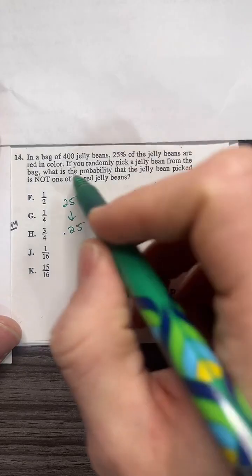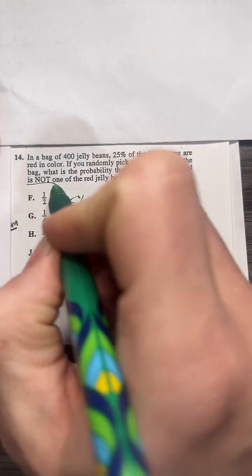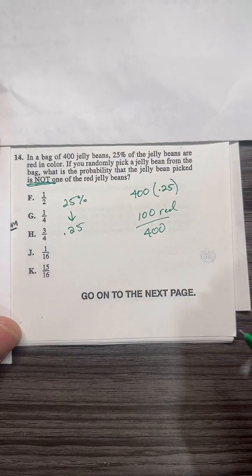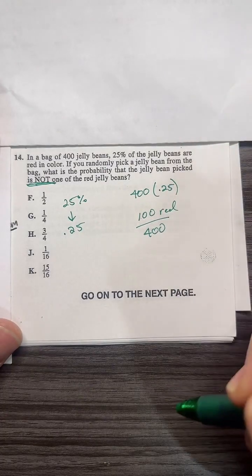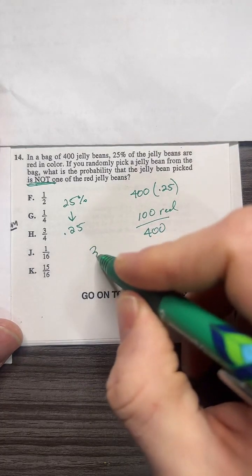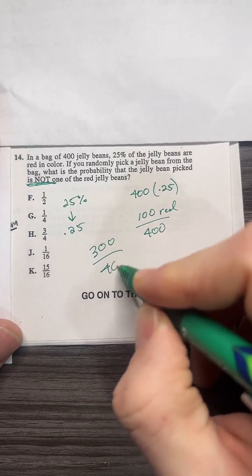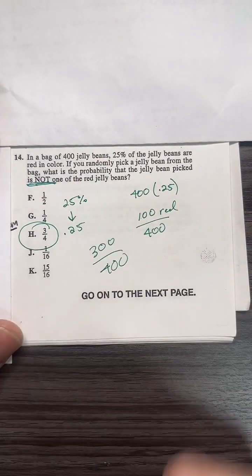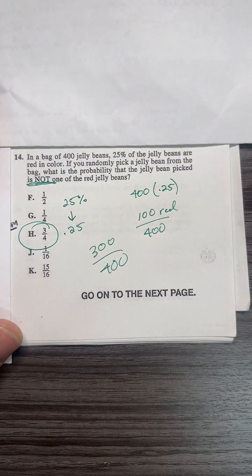So it says, what is the probability that the jelly bean picked is not one of the red jelly beans? Well, if 100 out of 400 is red, that means that 300 out of 400, reduced to 3/4, is not.